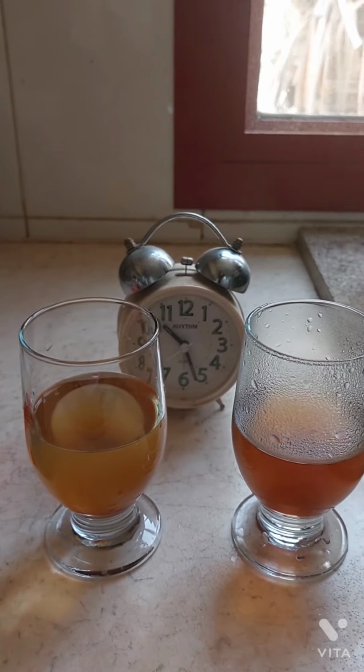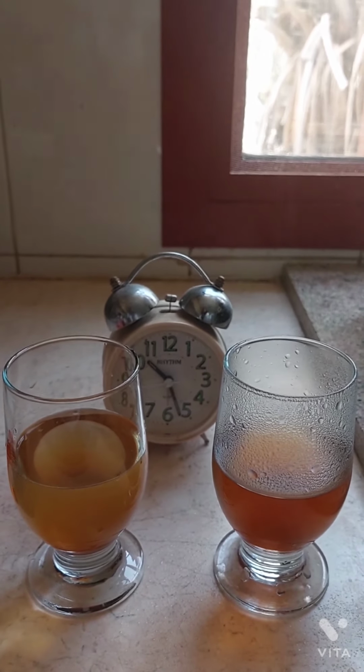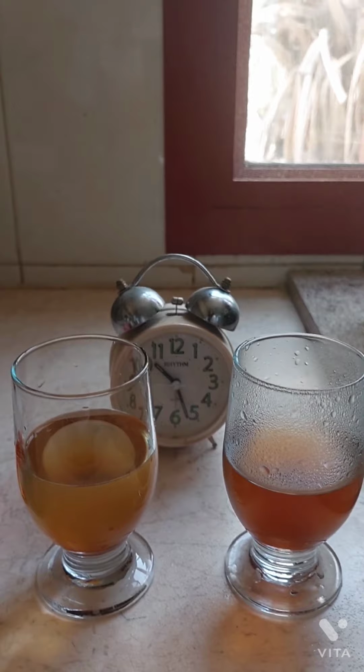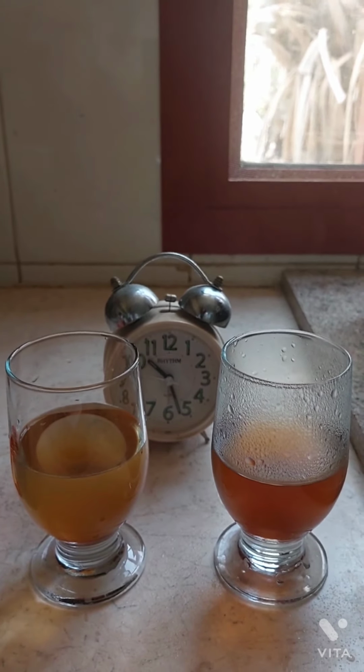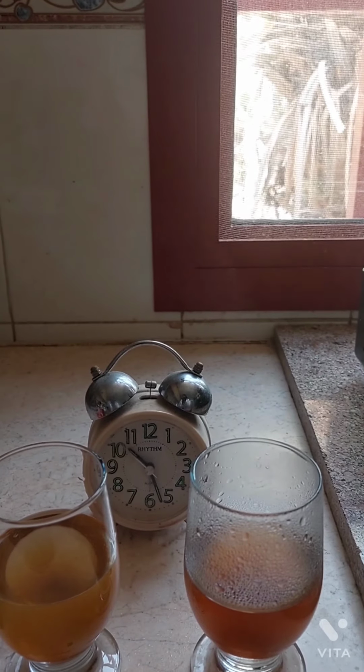Since I don't have copper sulfate, I took coffee only. So according to the temperature of the water, that coffee automatically mixes. So temperature also matters, right?